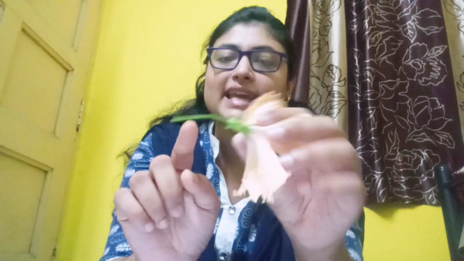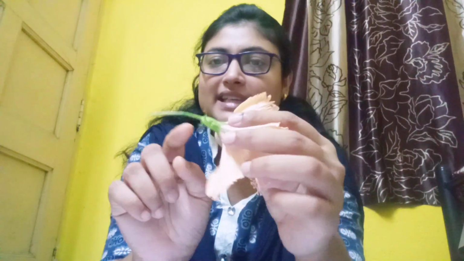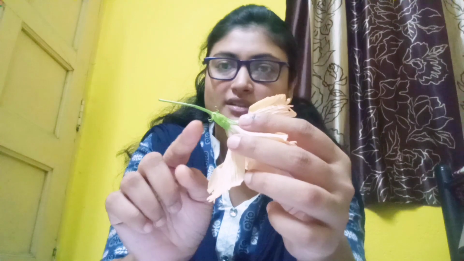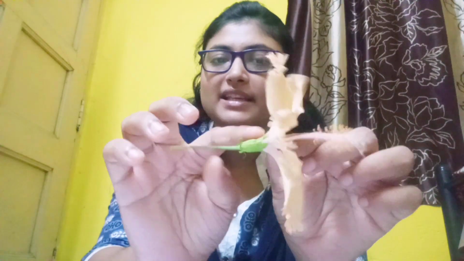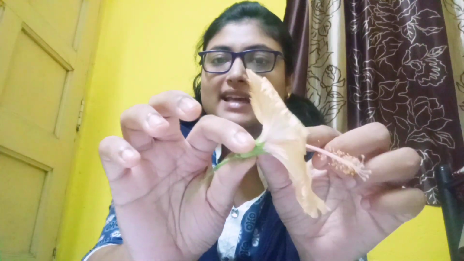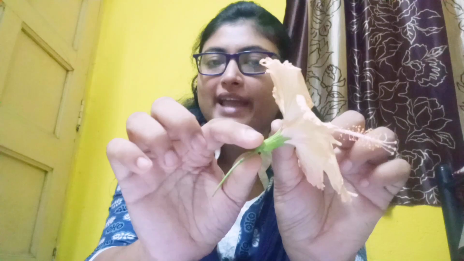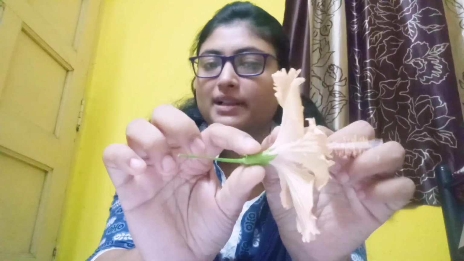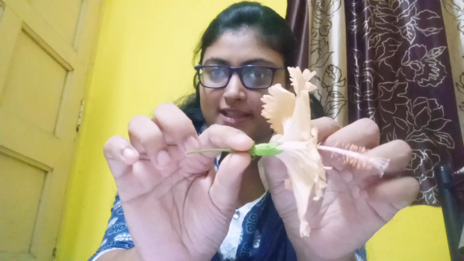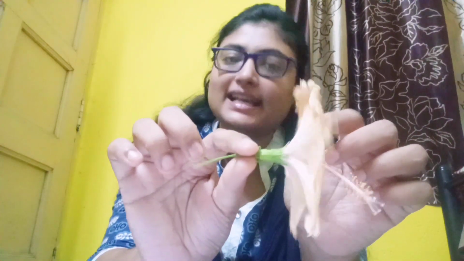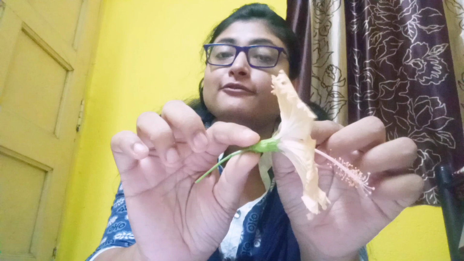These small structures are the apicalyx, and this green part is the calyx, and the unit of calyx is sepal. That means here in China rose we have 5 sepals forming one calyx. Now here the sepals are fused.